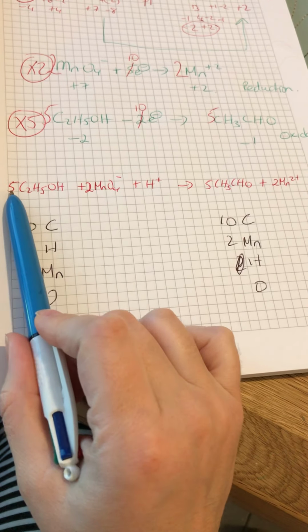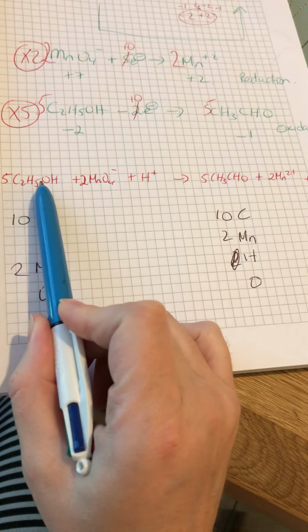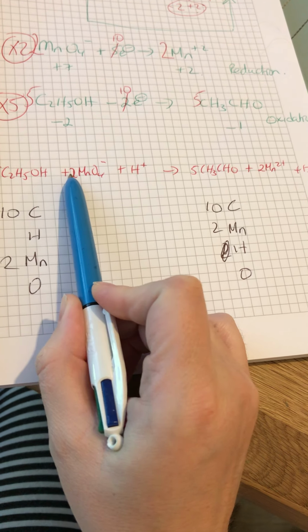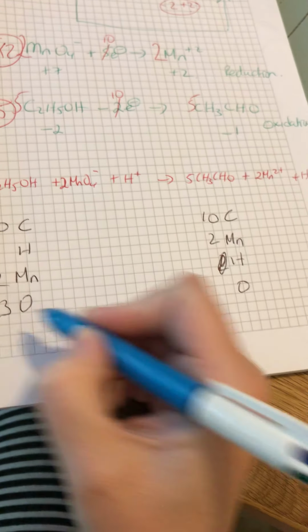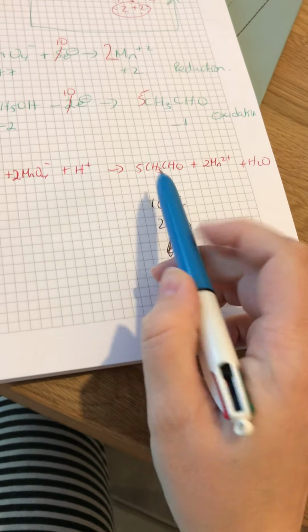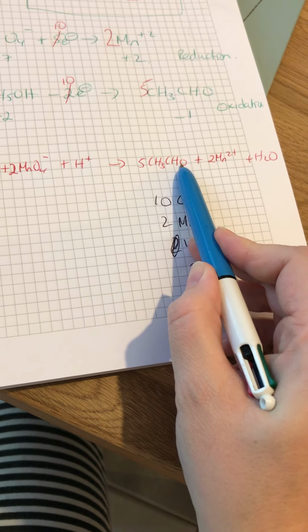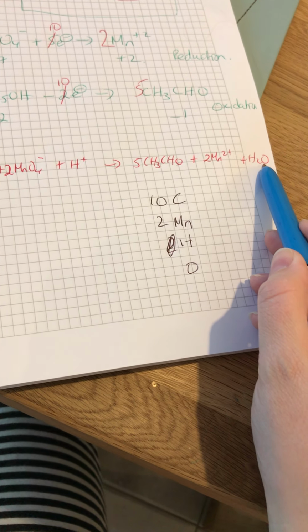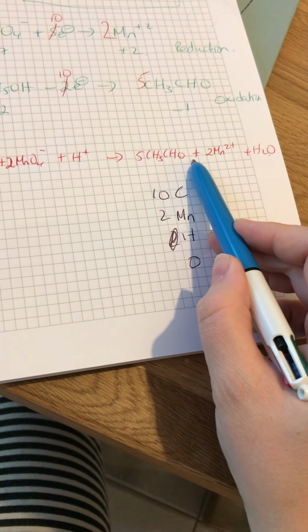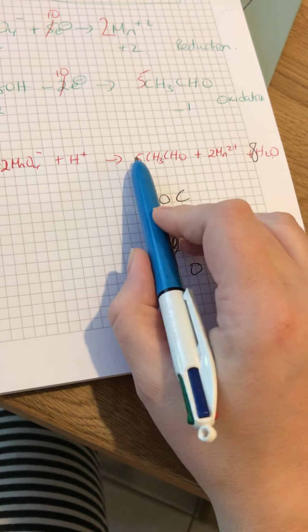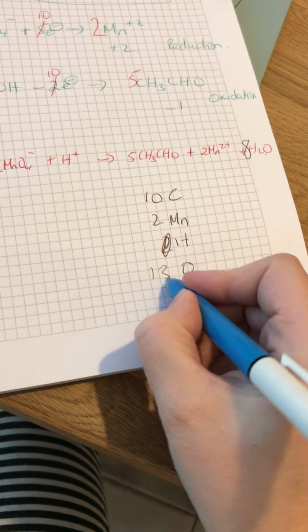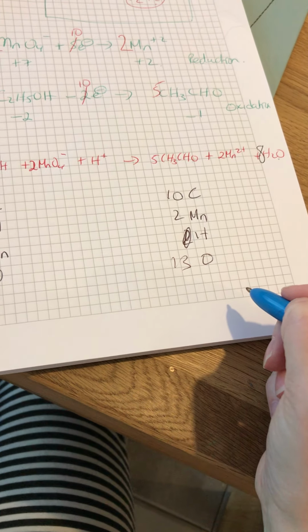So you're trying to work out how many oxygens you've got over here. You've got 5 by 1 there, so 5 oxygens, and 2 by 4 is 8. So 8 and 5 is 13 oxygens on the left-hand side. On the right-hand side, you have 5, and currently you just have 1. So you're going to need 8 more, so you're going to pop an 8 here, and now 5 plus 8 is your 13 oxygens.